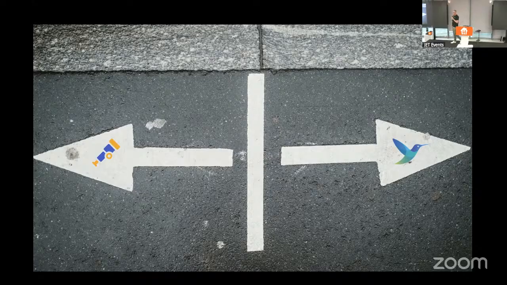Do I need to pick one or the other? How many people here have OpenTelemetry running in their organization or in their development environment or stuff like that? About half. That's not bad. How many Fluent Bit? 3, 4, 5, right? Which one's easier? That's a loaded question. The idea is you really don't have to choose.